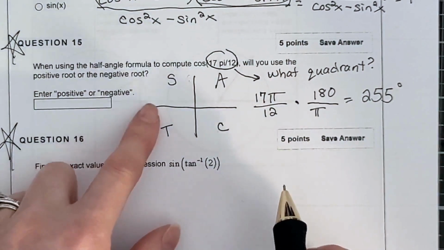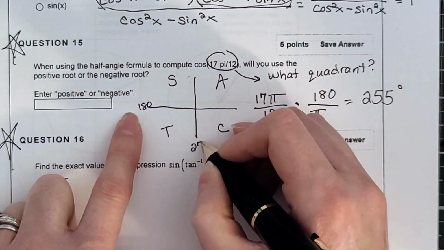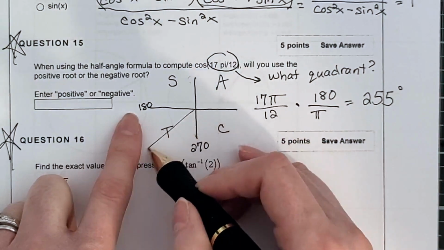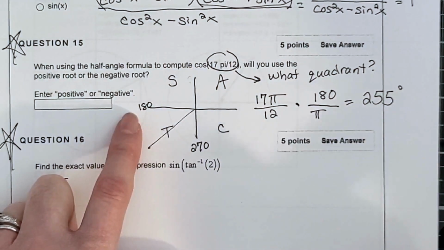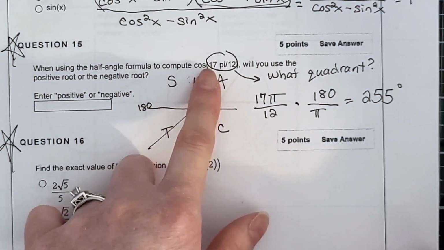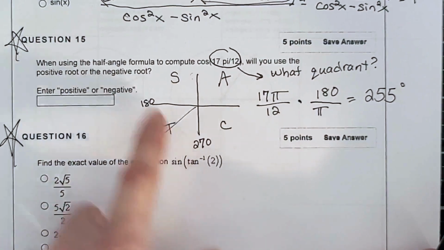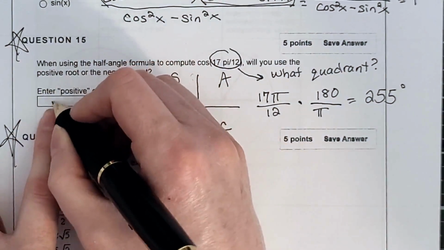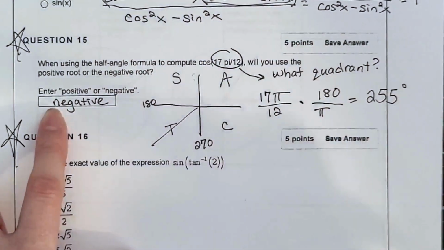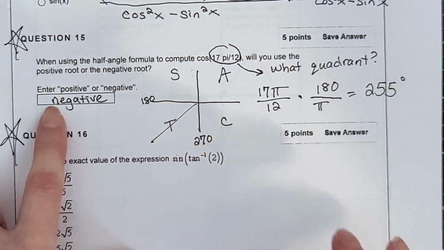Okay, so I know that this is 180 right here. This is 270. So I know that the 255 has to be somewhere right here, where tan is positive. So we're looking at cos. So since cos is negative in quadrant 3, I'm going to enter the word negative. And you would type that out exactly the way it is. If you do anything fancy, you're going to get points taken off.